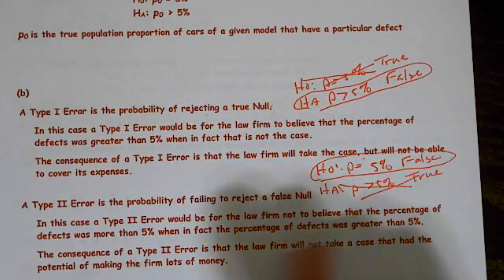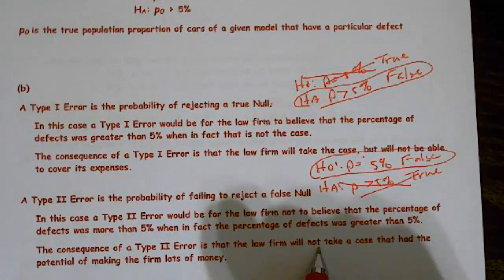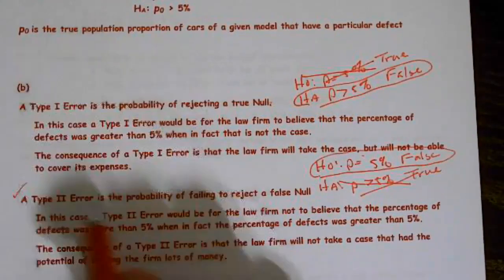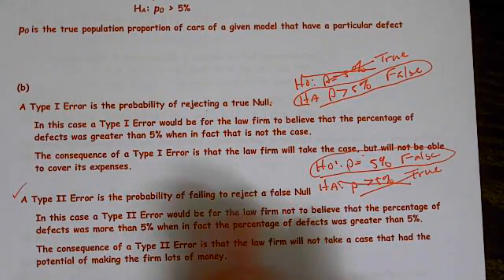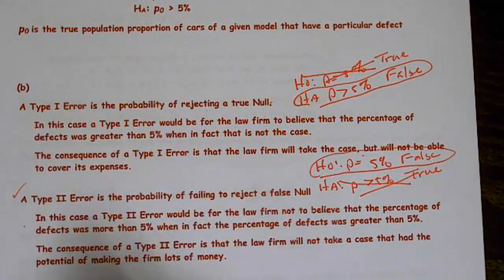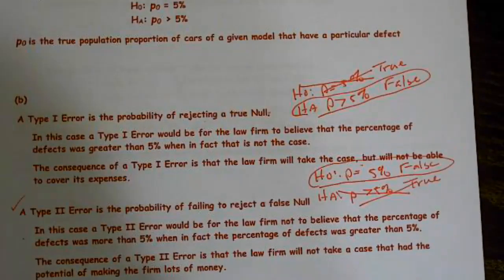The consequence of a type 2 error is that the law firm will not take the case that would have the potential of making the law firm lots of money. So once again, that gets me no credit, but it tells the reader I know what I'm talking about. This gives me my context. This is my consequence. Really important that you have both context and consequence. Hope that helps you on type 1 and type 2 error.